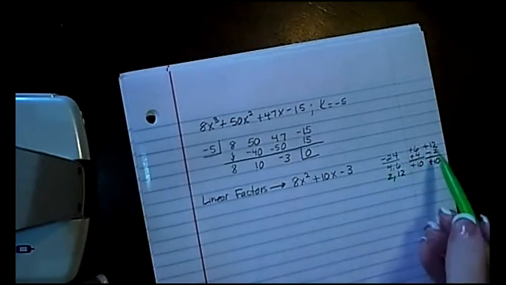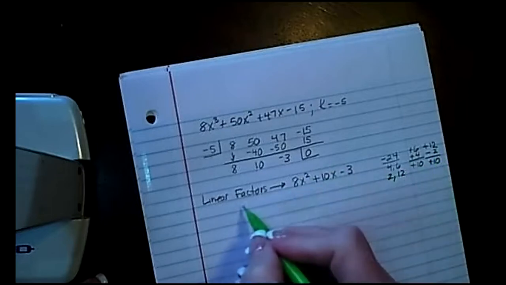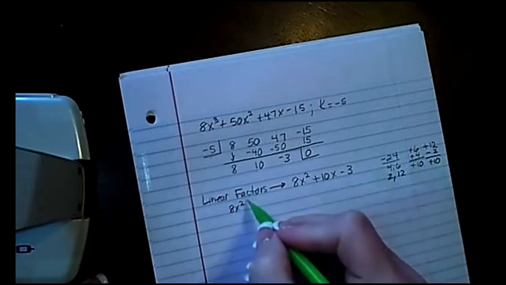So I'm going to replace these 10x with these. So let's bring down our first term and let's write in any order.